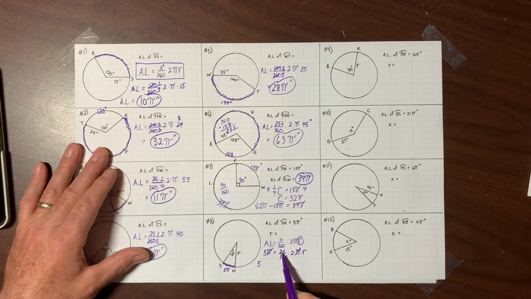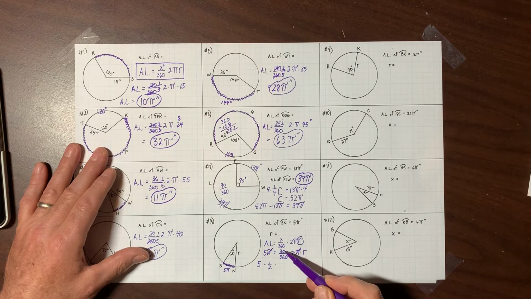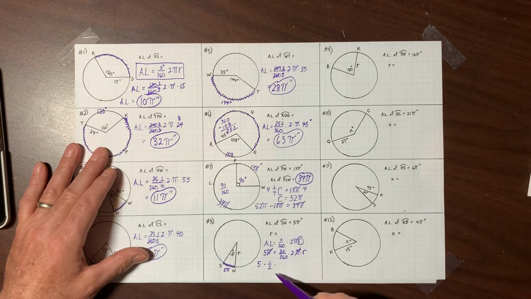Now, anything over here that's being multiplied by R, you need to divide by. So to get rid of that 2, I'm going to multiply by 1/2. And that would be the same as dividing by 2. Then to get rid of this 30 over 360, I'm going to multiply by the reciprocal, which would be 360 over 30. And that would isolate the R.